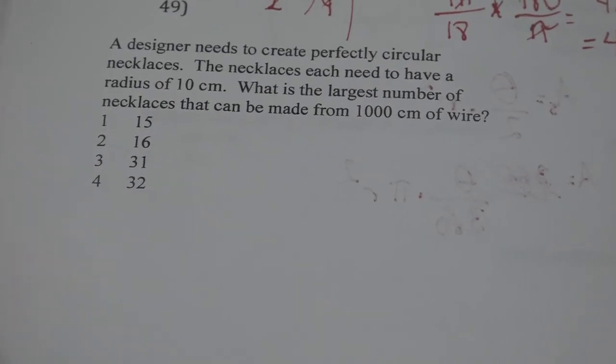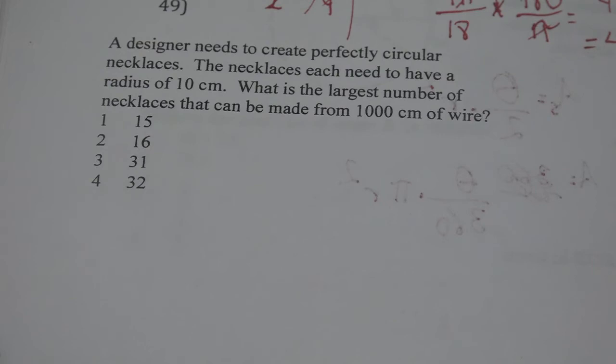So what am I supposed to do? It says a designer needs to create perfectly circular necklaces. The necklaces each need to have a radius of 10 centimeters. What is the largest number of necklaces that can be made from 1,000 centimeters of wire? Alright, here we go again.